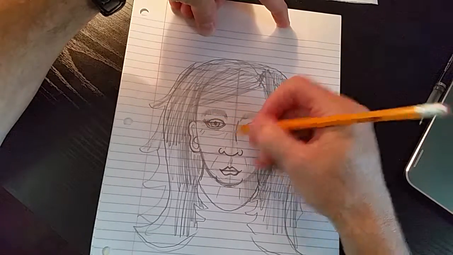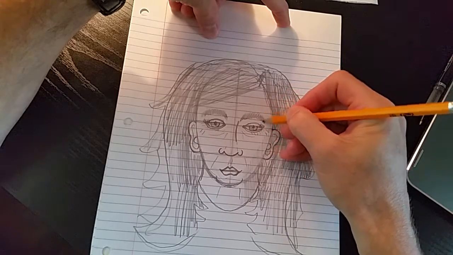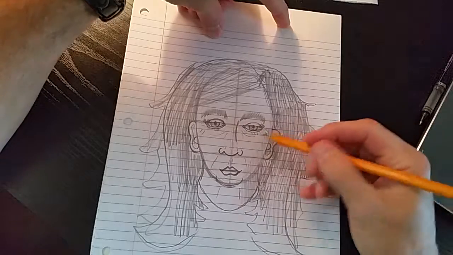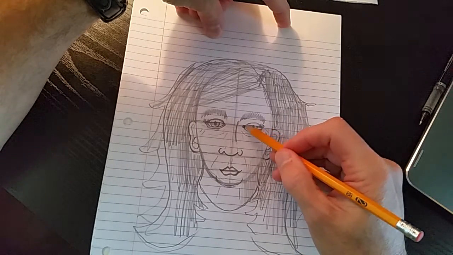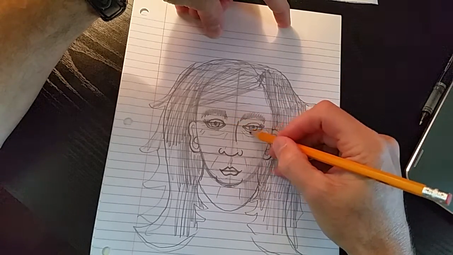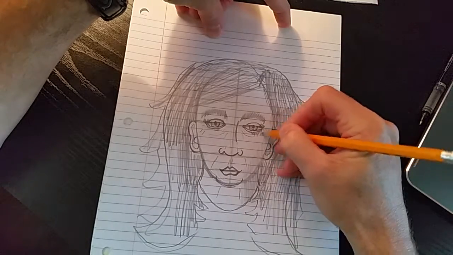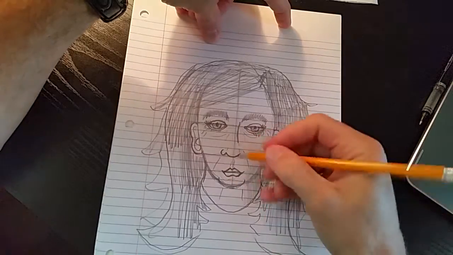Put a couple of lines here to indicate your nose. Add in some eyebrows. Do a line, make sure you cut off the pupil with the lid. Put this extra line on the bottom to give you a place to put your eyelashes.